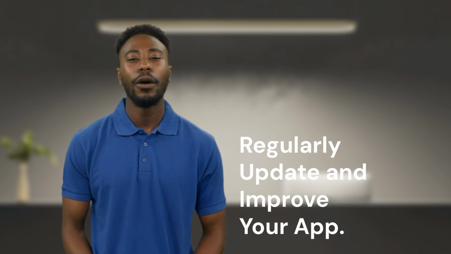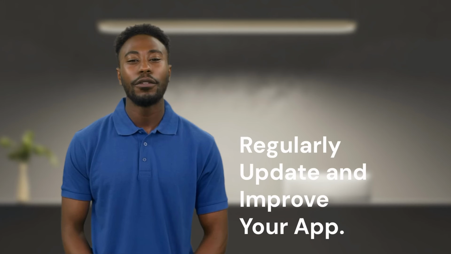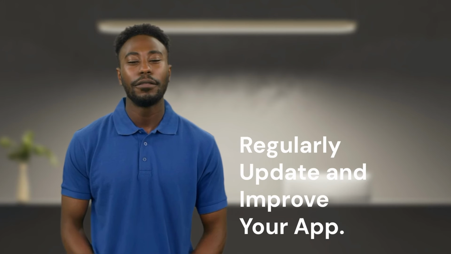Last but definitely not least, keep your app updated. Mobile app development doesn't stop when you launch your app, it's an ongoing process. Regular updates are essential to fix bugs, improve performance, and add new features that keep users engaged. Listen to user feedback and be proactive in addressing any issues that arise. Continuous improvement is key to maintaining a strong user base and staying ahead of the competition.